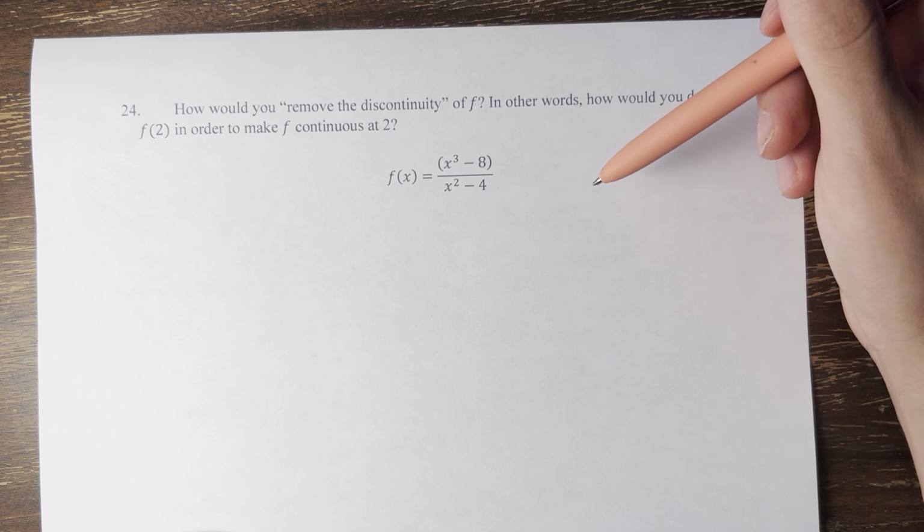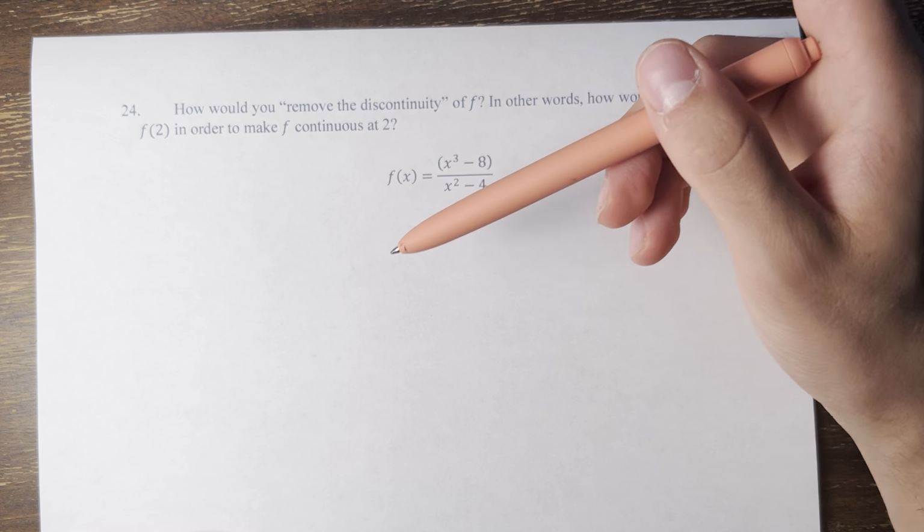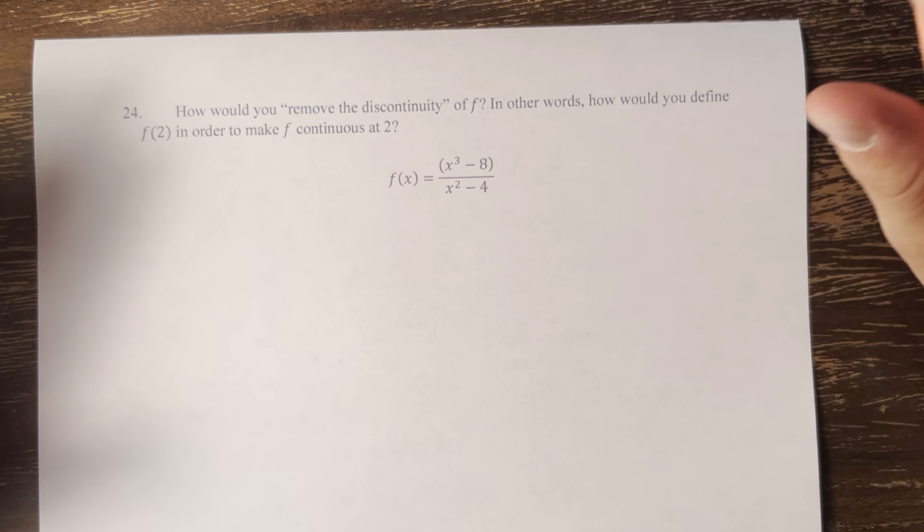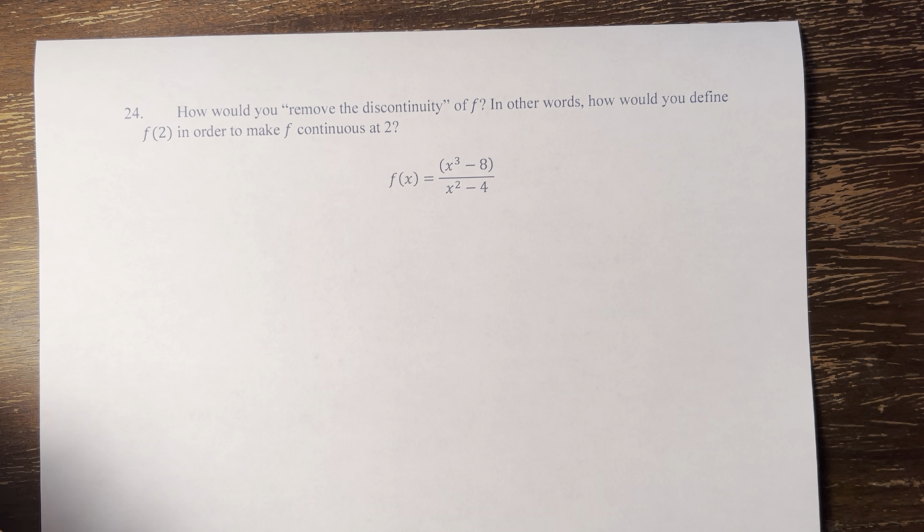So for this rational function, what we want to do is remove a factor from the top and the bottom. And what that's going to do is keep it the exact same function except at a single point.